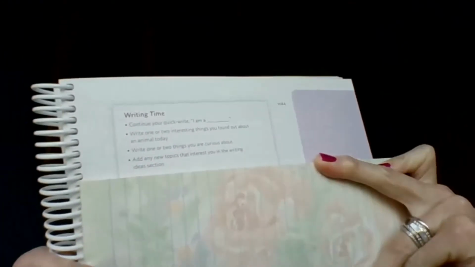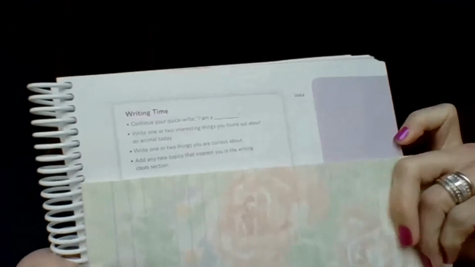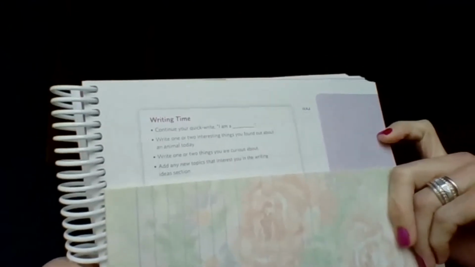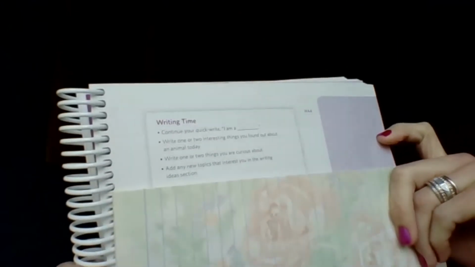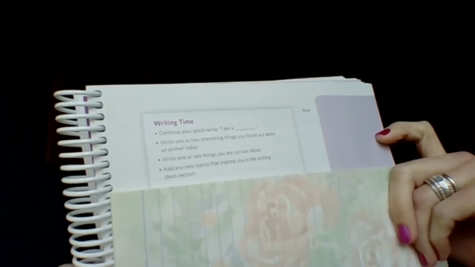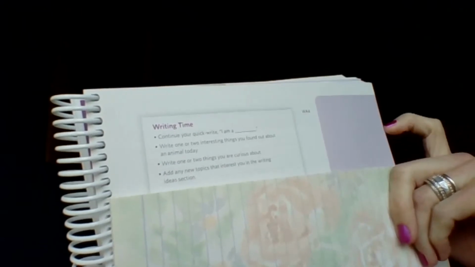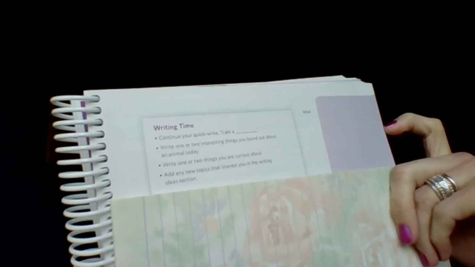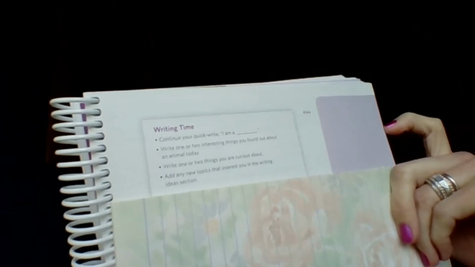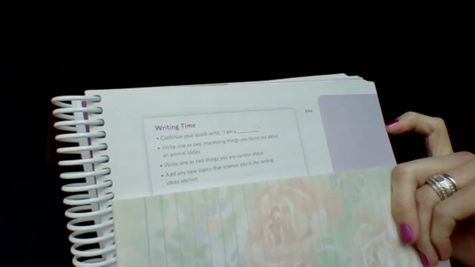For writing time today, you can continue your quick write, whatever you did, I am a blank for your animal. You can write 1 or 2 interesting things that you found out about an animal today. You could write 1 or 2 things that you are curious about, or you can add any new topics that interest you in the writing ideas section of your writer's notebook.